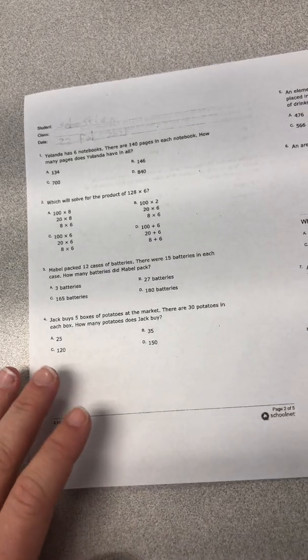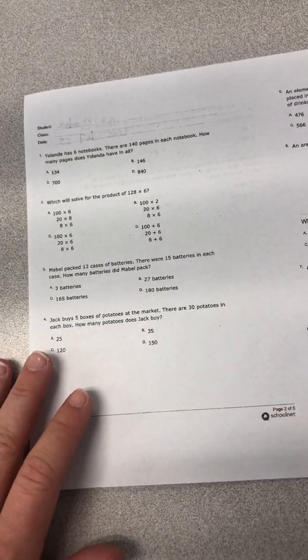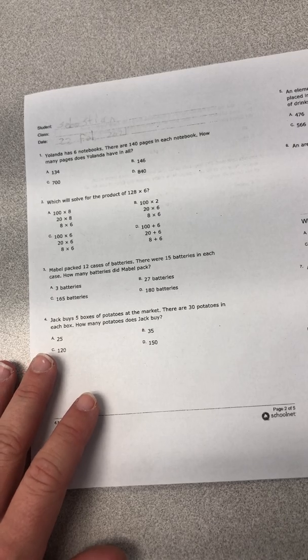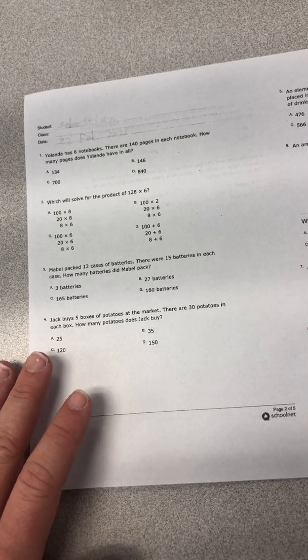All right, here we go. It says Yolanda has 6 notebooks. There are 140 pages in each notebook. How many pages does Yolanda have in all?